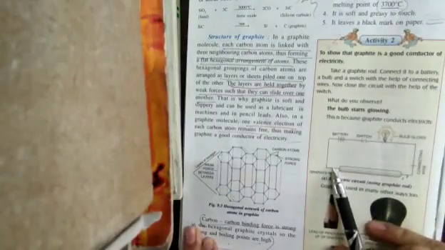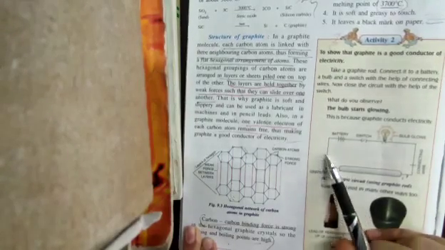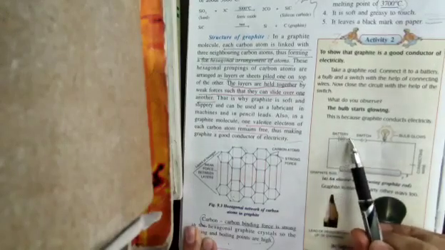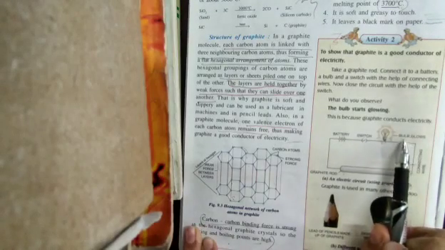Now here they have shown you that graphite is a good conductor of electricity. This is the arrangement. This graphite rod is connected with the battery with the help of copper wire, and the copper wire is connected to the bulb, and the other end of the graphite rod is connected to the bulb.